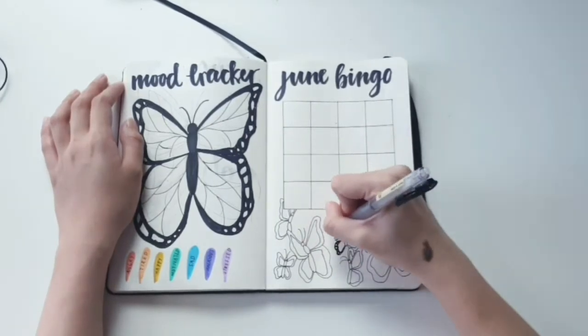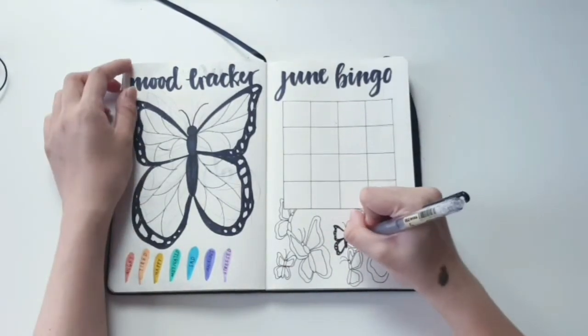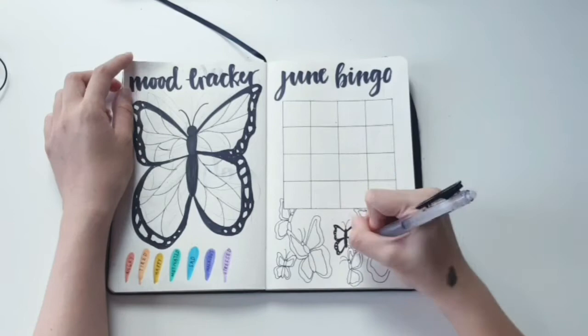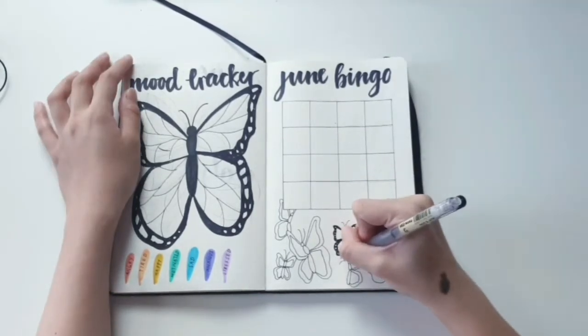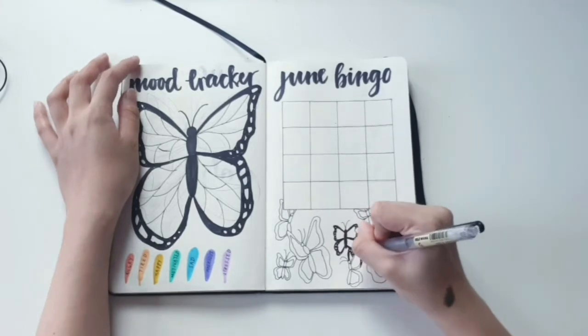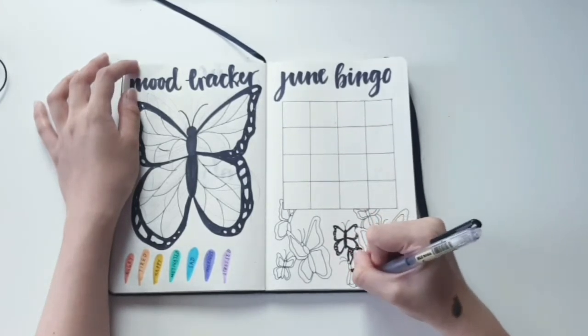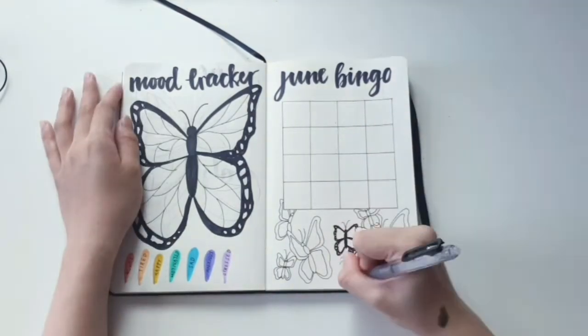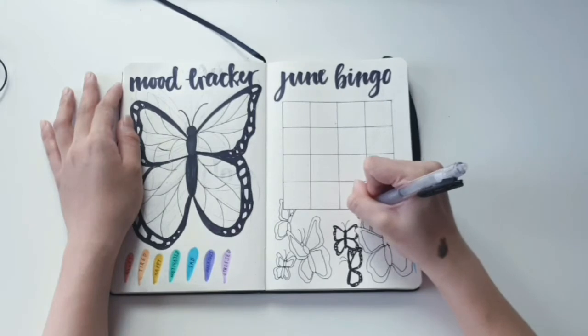For my mood tracker, I used a butterfly to represent the 30 days of the month, and I sectioned out its wings into 30 different sections to represent the 30 days of June. Then I used the 7 Mildliner colours that I used for the June theme to represent the moods that I will use to track. Even though I lost the footage of it, I hope you guys can see what I mean from what you can see above.